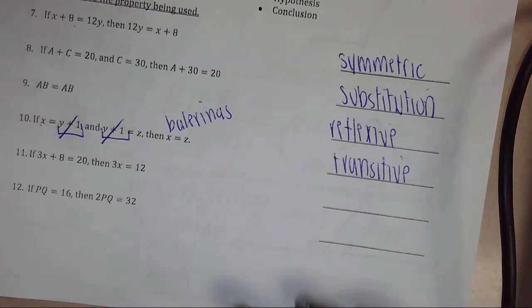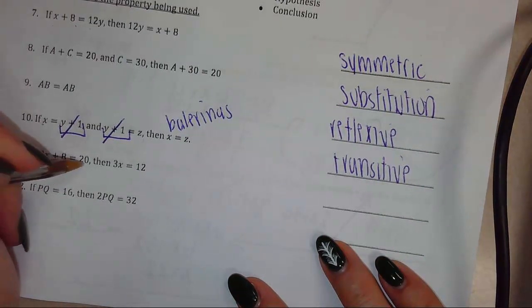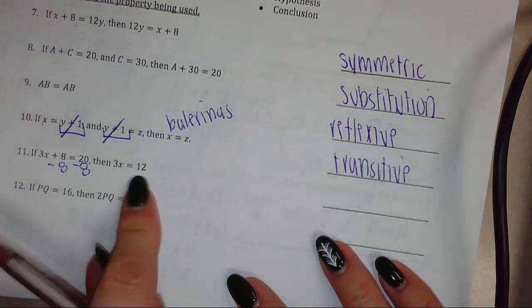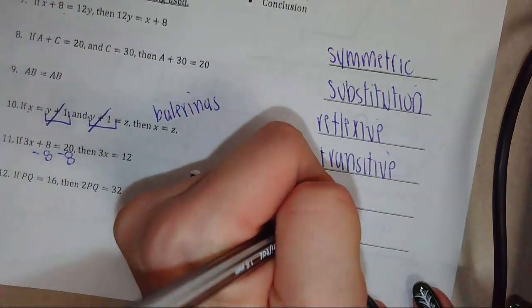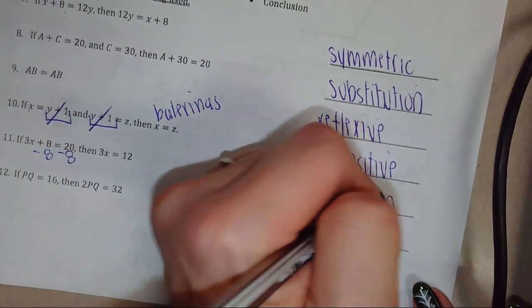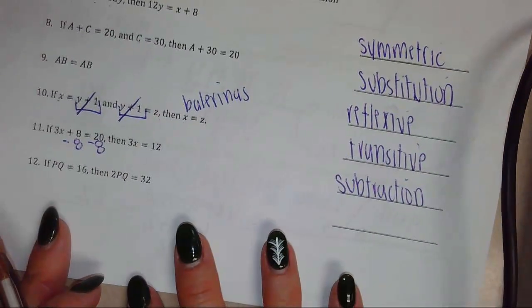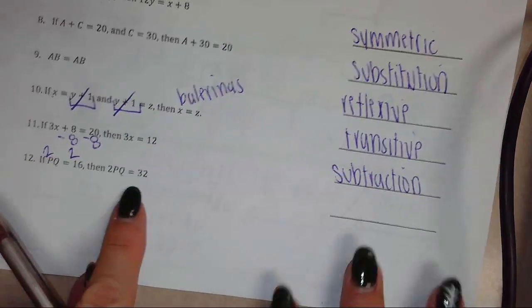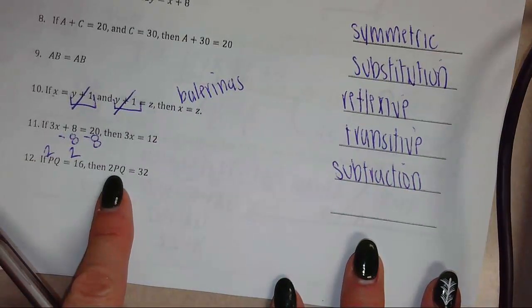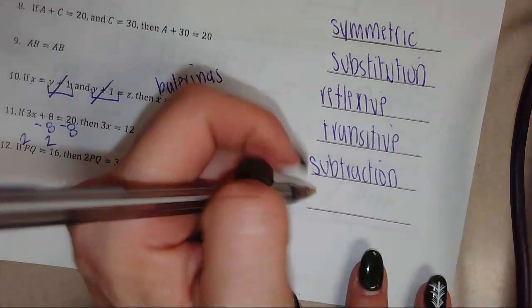Okay, next up what we did is we went ahead and subtracted 8 to get 3x equals 12. So subtraction. And here what we did is we multiplied both sides by 2 in order to get 2pq equals 32. So multiplication.